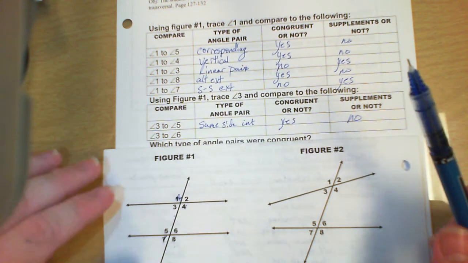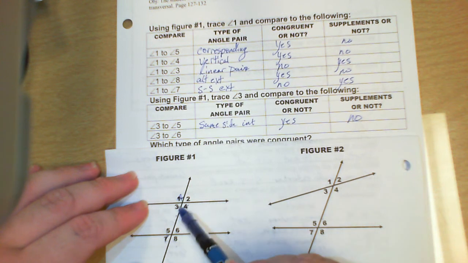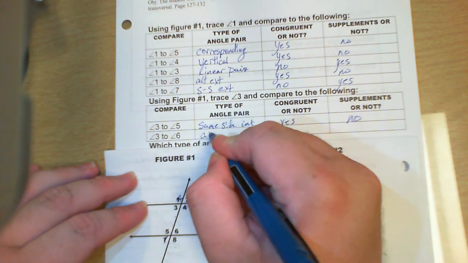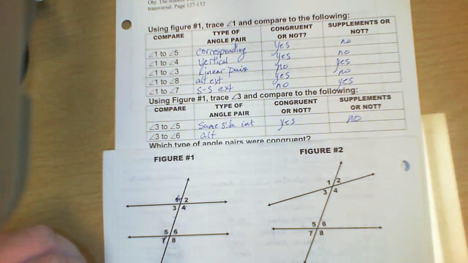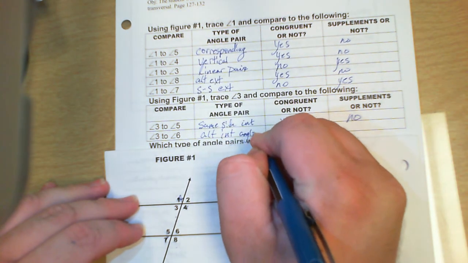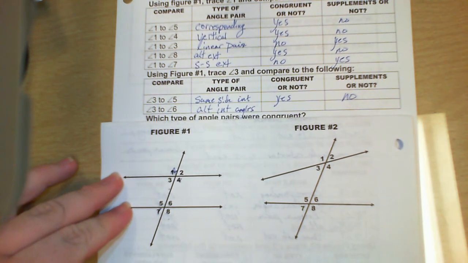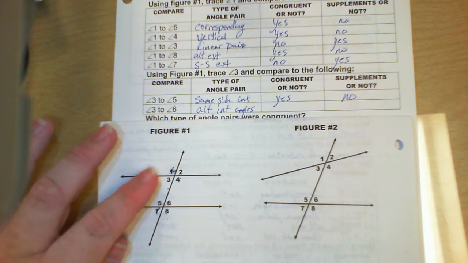So then 3 and 6. They are on what side of the transversal? Same or alternate? Alternate. Are they interior or exterior? Interior. Alternate interior angles. Are they going to be congruent?